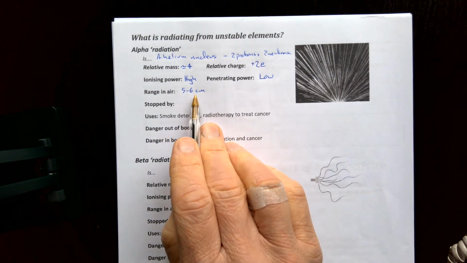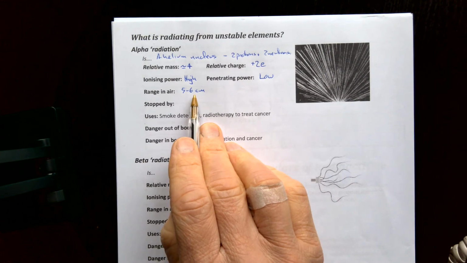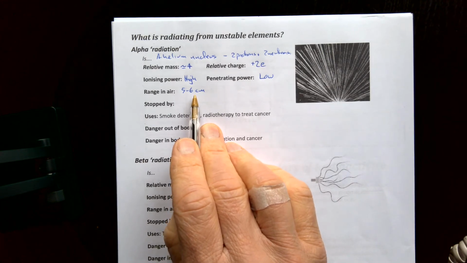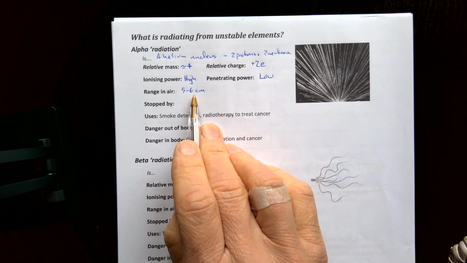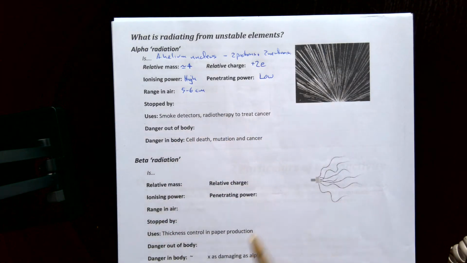But of course it depends. If you've got a high density air on a high pressure day, the air particles are closer together, it will get less far. On a low pressure day or higher up in the atmosphere, it will go further. So it's all a bit relative. It's all down to number of collisions, is a better way of thinking about it.